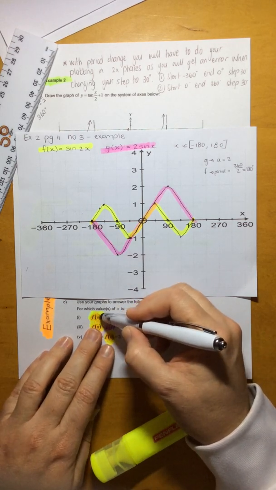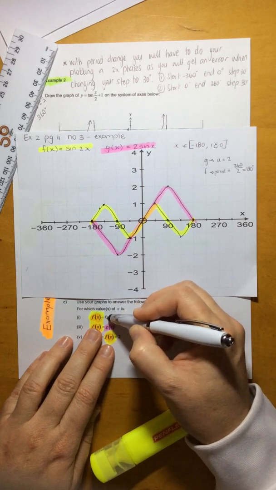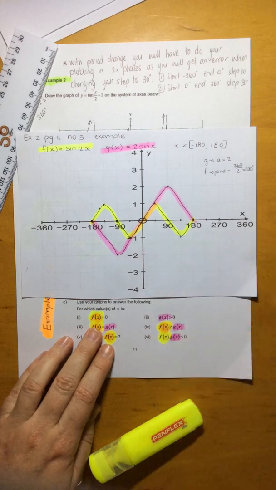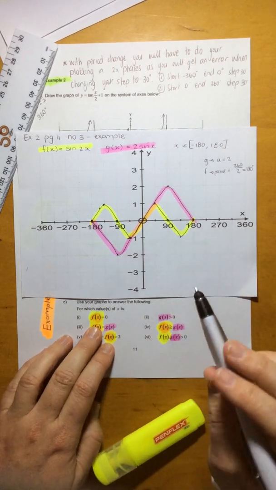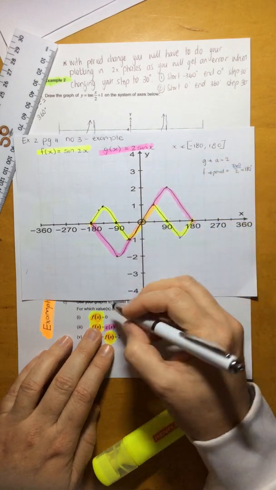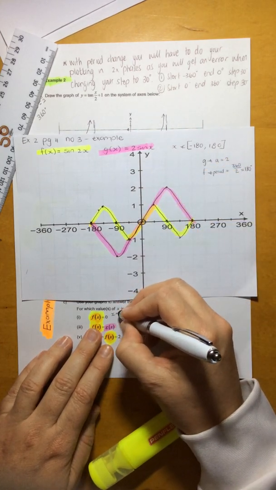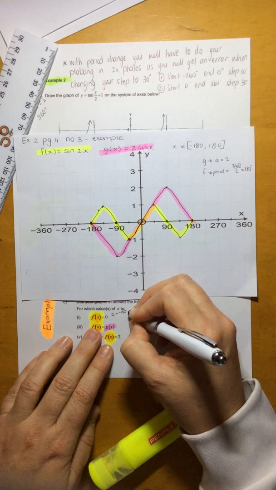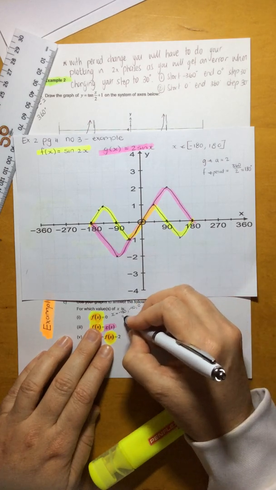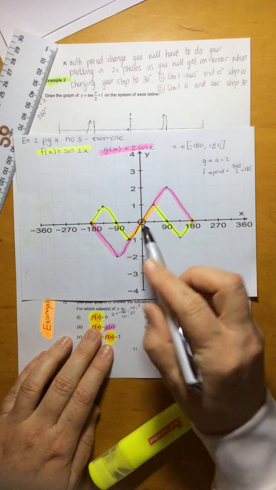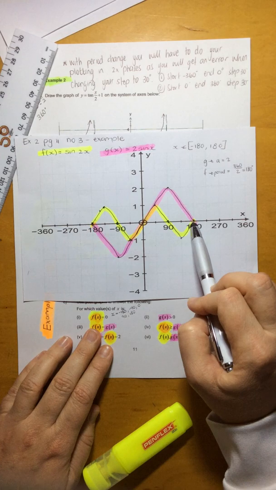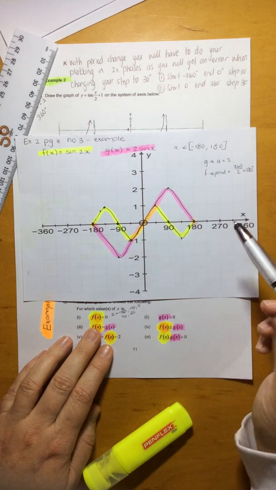They say, where is yellow, or f of x, equal to 0? So now you go to your graph, which is in color, and you find those points. So x at minus 180, minus 90, 0, 90, and 180. There's 1, 2, 3, 4, 5 zero points for f of x.